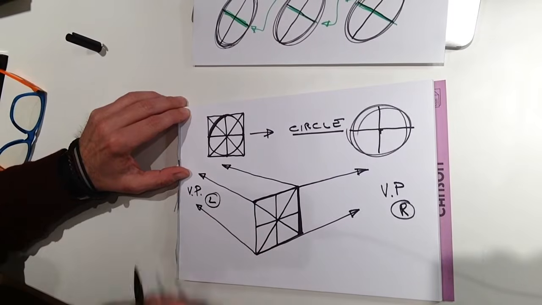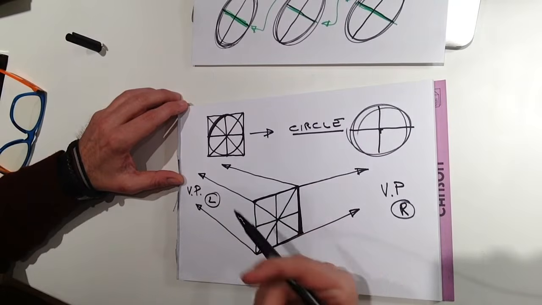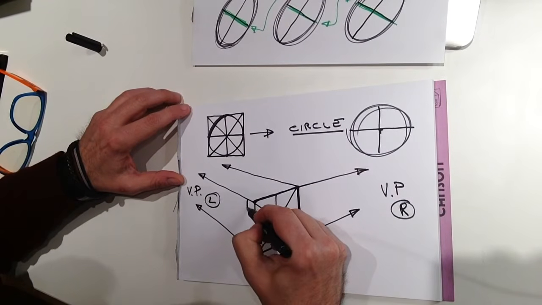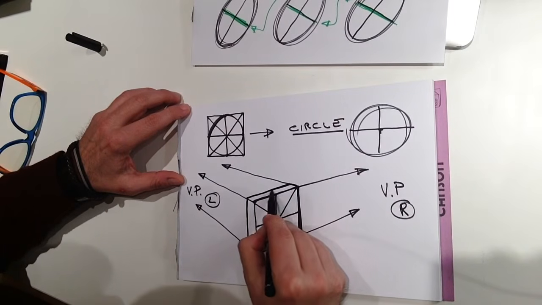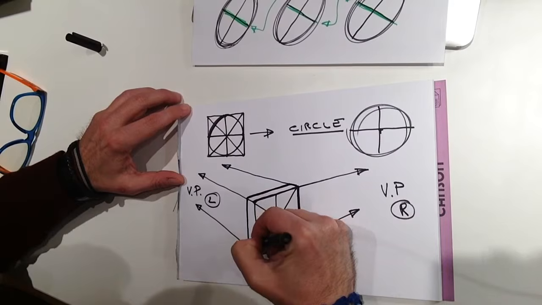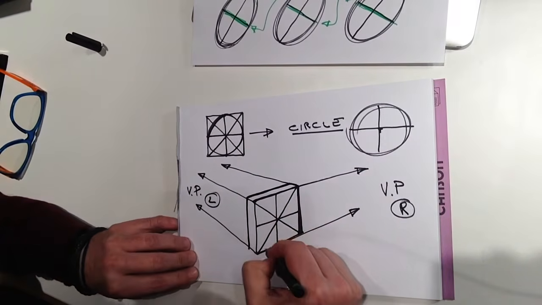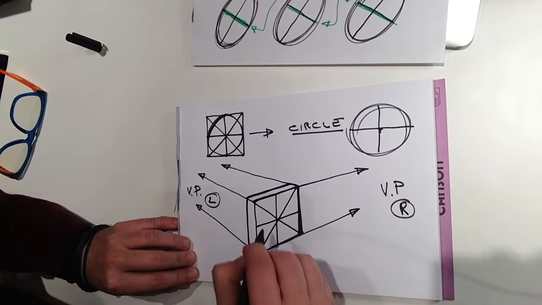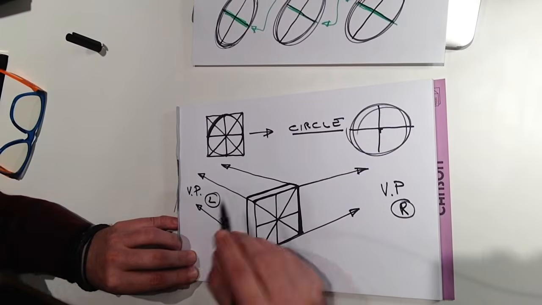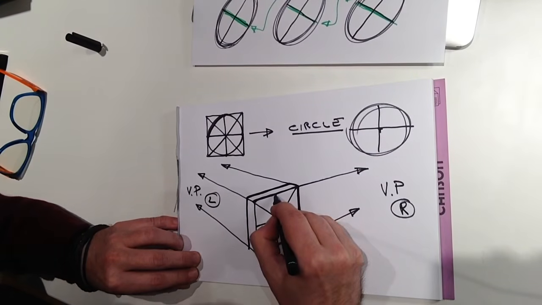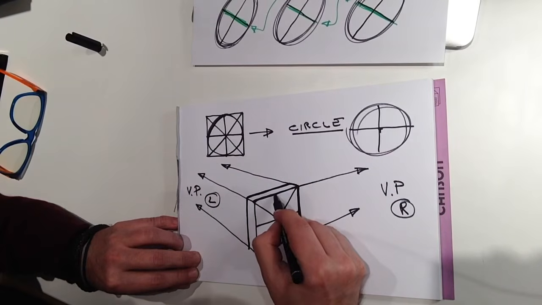to the left, okay? Now, if to this square we give a thickness, like for example this one, following the perspective, and we draw the circle in perspective inside this square in perspective, we said it's going to touch the 4 points, just like we did here.